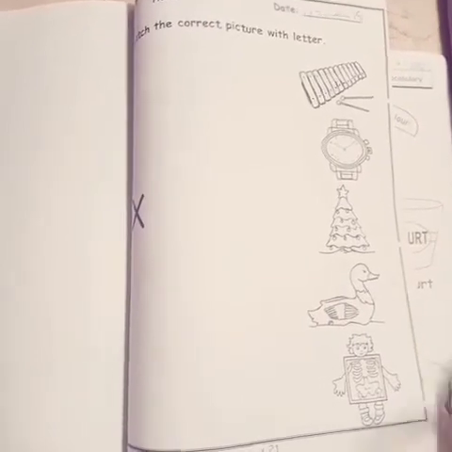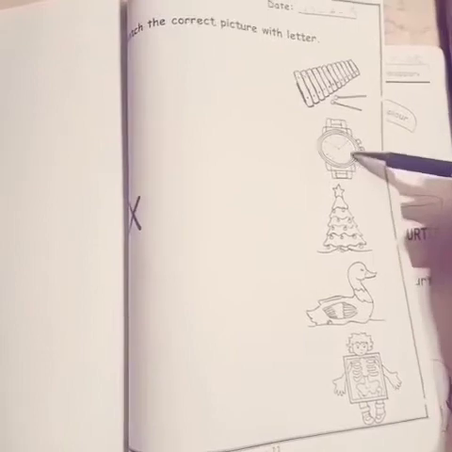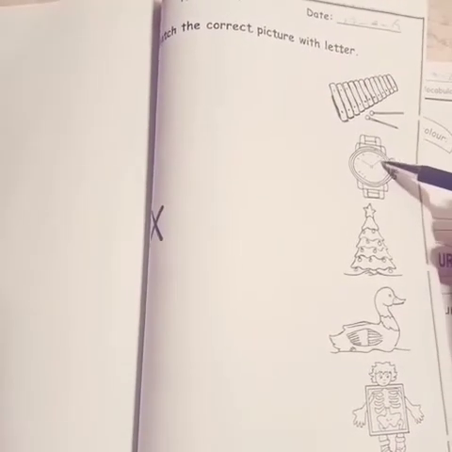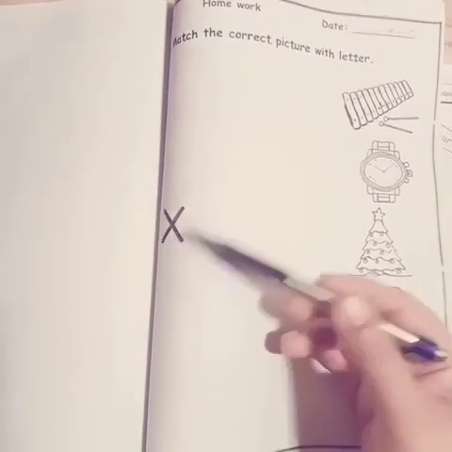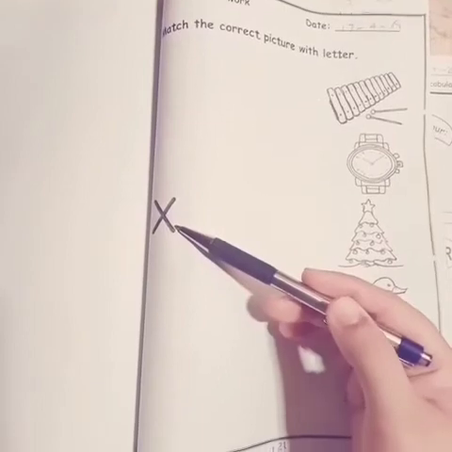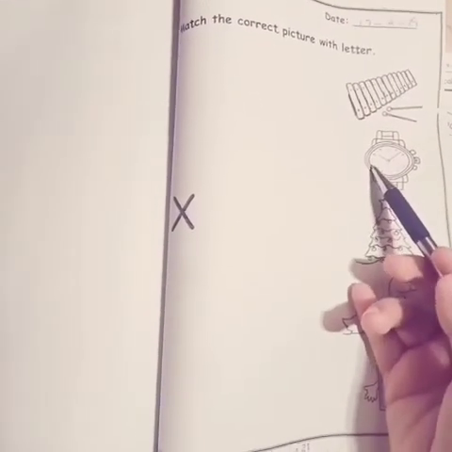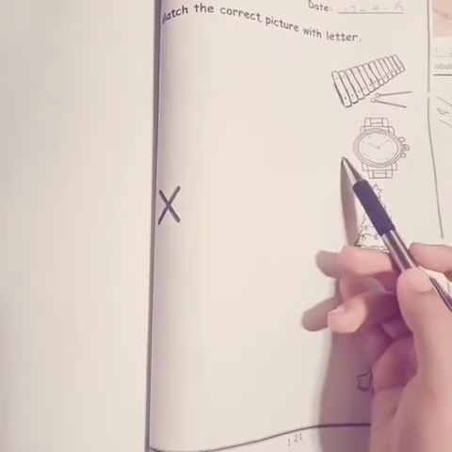For example, first you will see this picture and think, what is this? So is wristwatch a friend of X? Does the beginning sound of both of them match? No. Watch is the friend of W. So you don't match these two with each other.